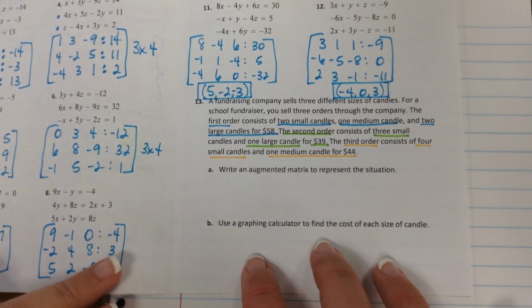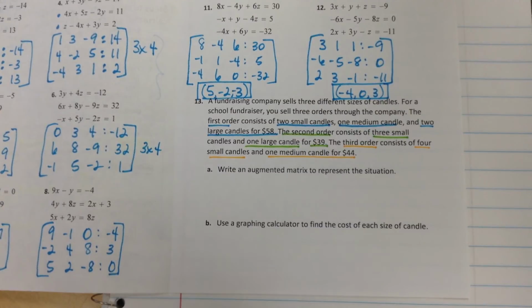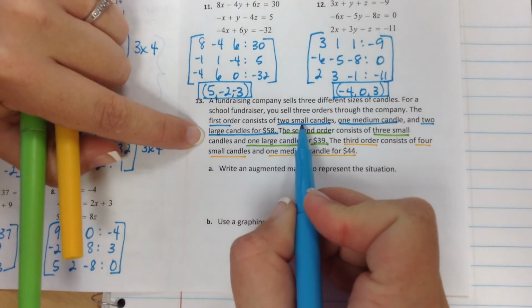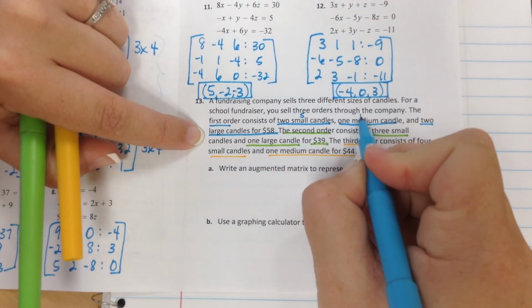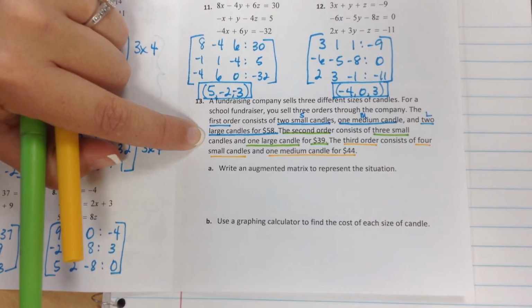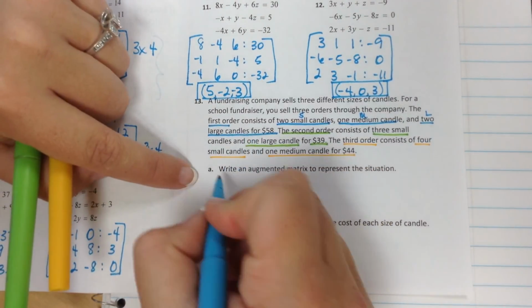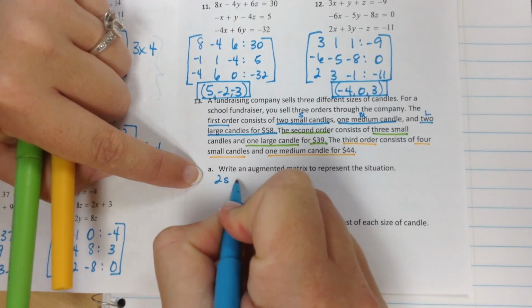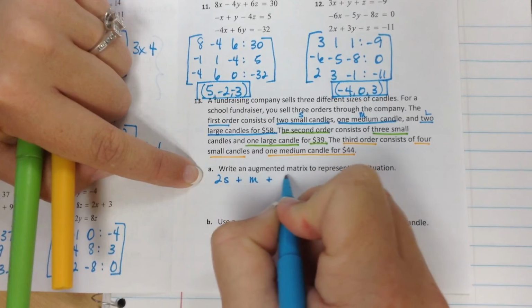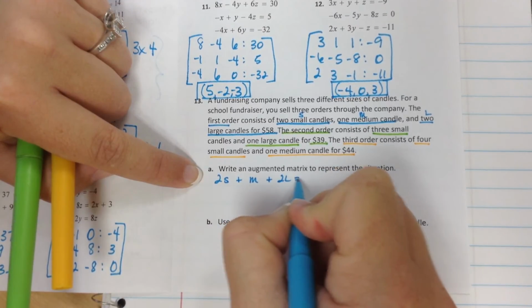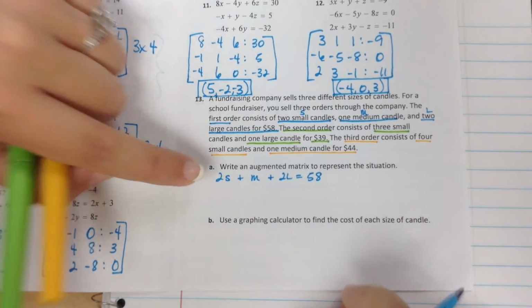Well, in order for me to write the matrix, I'm going to have an equation. These are pretty straightforward. Your first order, 2 small candles, I'm going to refer to that as S, medium, M, and large. Those are going to be my 3 variables. So I've got 2 small plus 1 medium plus 2 large, and that equals $58 for all of them.